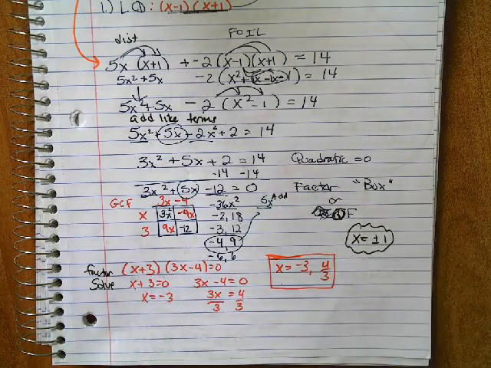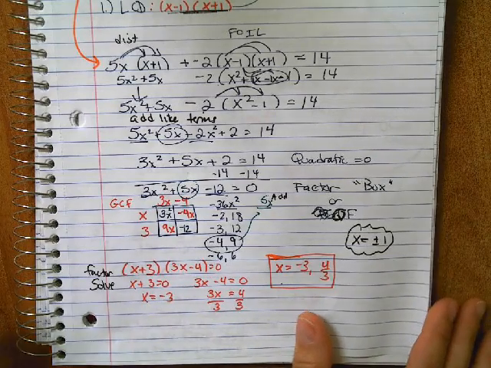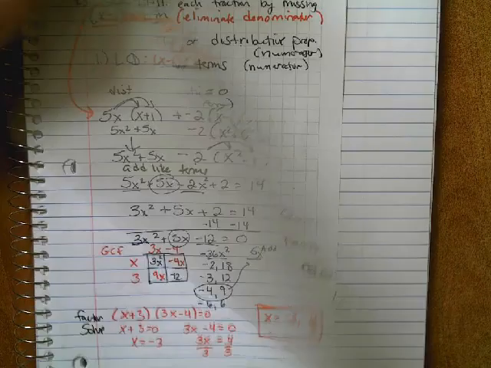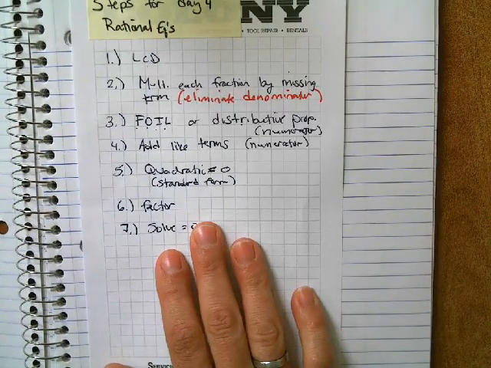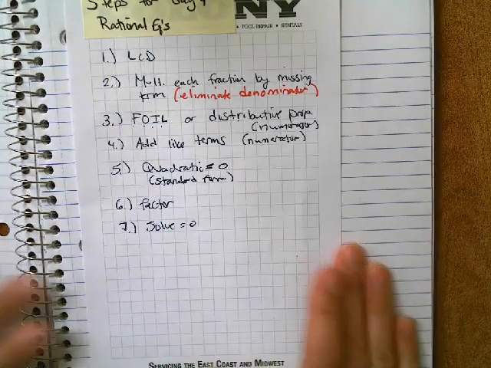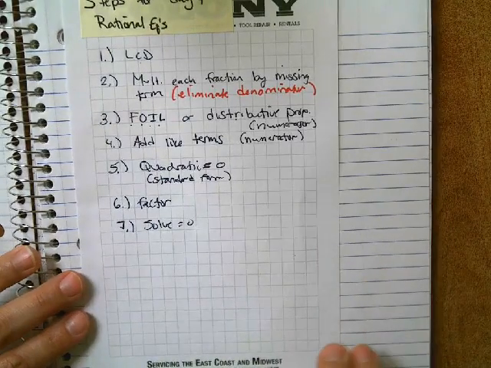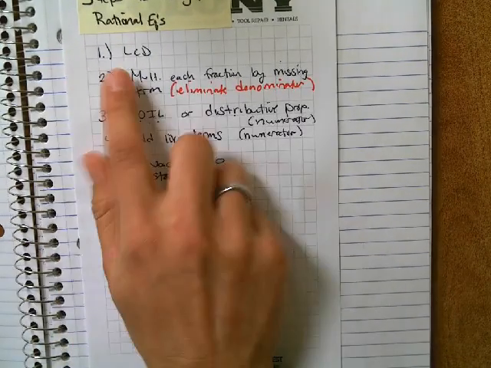So that was definitely a more difficult type question. The questions we're going to do today do include some factoring, but not necessarily as much with the distributive property, FOIL, and factoring. So today we're doing these same steps.